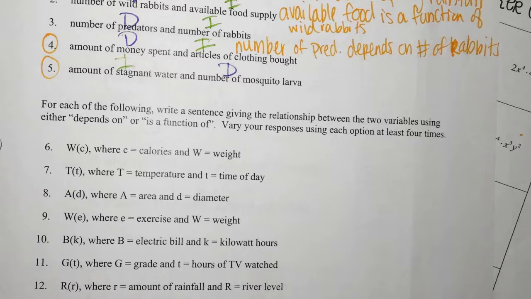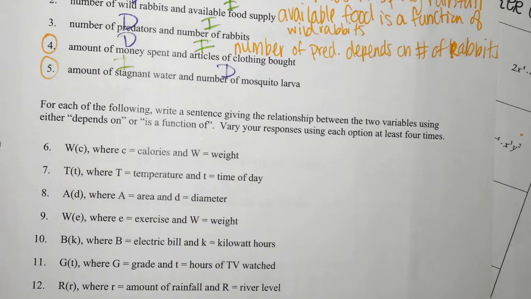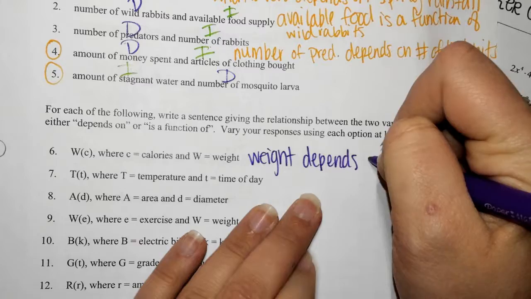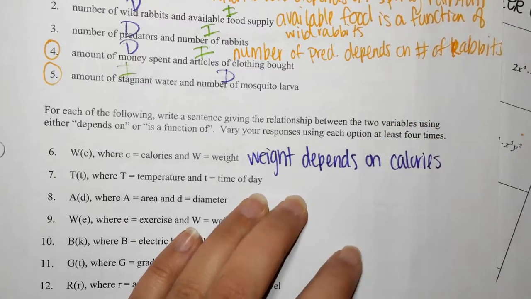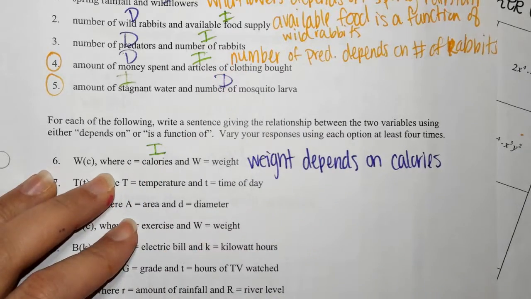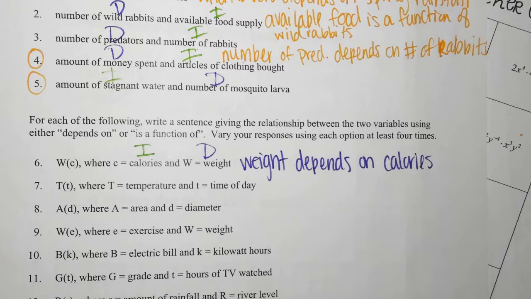Guys, listen to what I'm saying. If I eat 12,000 calories, I'm going to weigh 500 pounds. So how much you weigh depends on how many calories you eat. So how would we write a sentence? Weight depends on calories. Write that down. Now, which one is the independent variable? Which is the dependent variable? Everybody write that down.